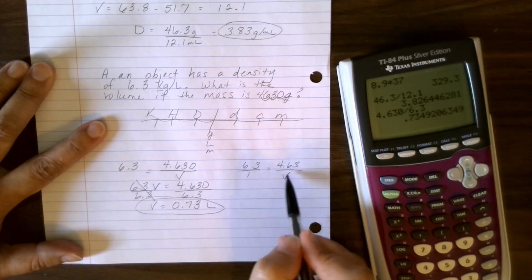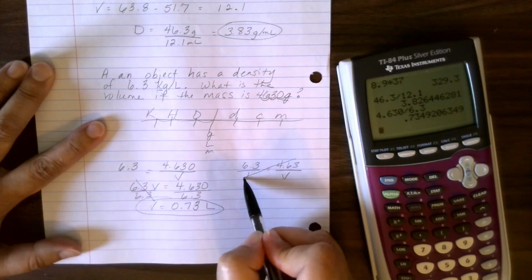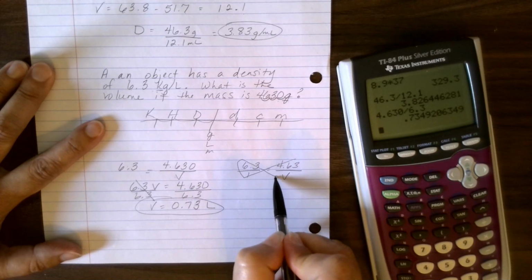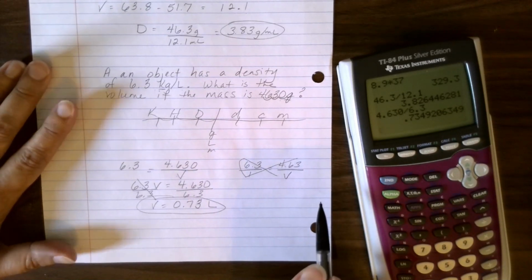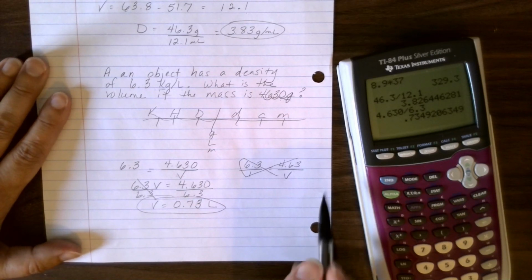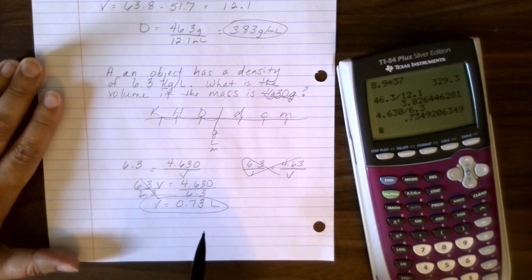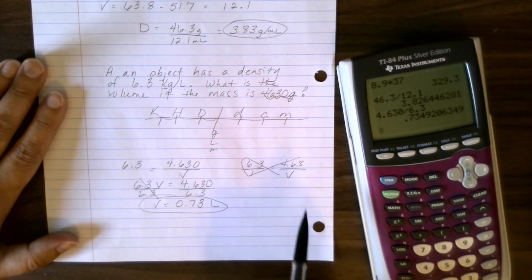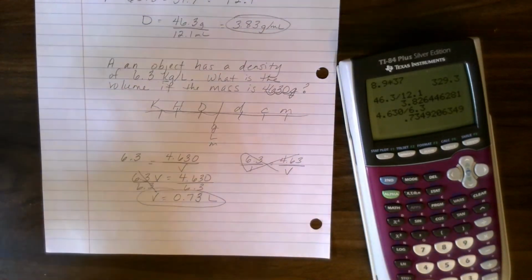So I need to find the V. I would cross multiply, so take 4.63 times 1, and then divide by the 6.3 to get my V. So that kind of helps me decide if I'm supposed to multiply or divide. But you can always work it out this way, so you won't end up taking 6.3 divided by this one and doing it incorrectly. Okay, so there's our video on density.